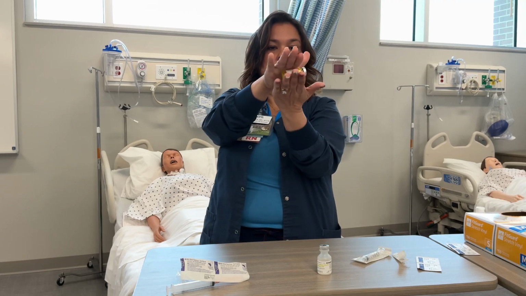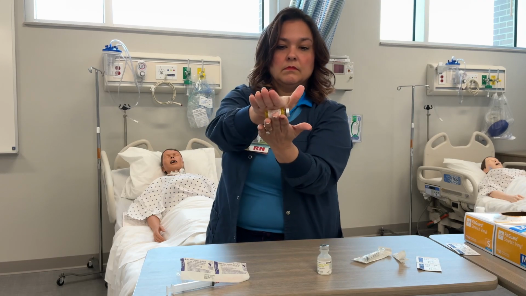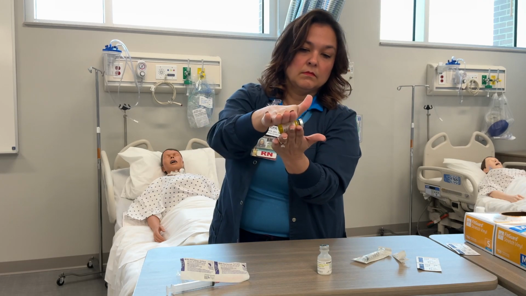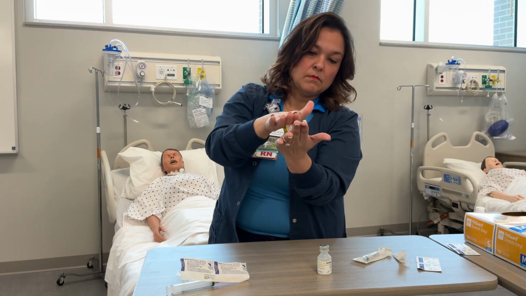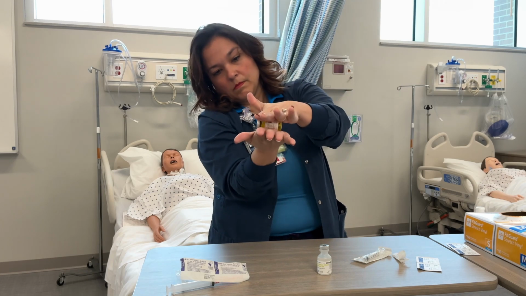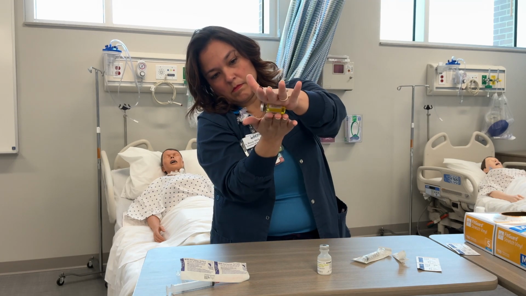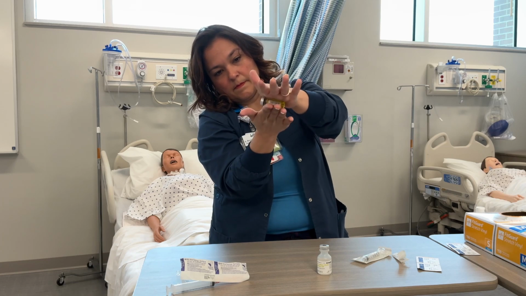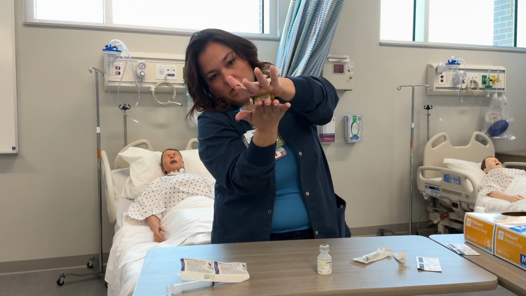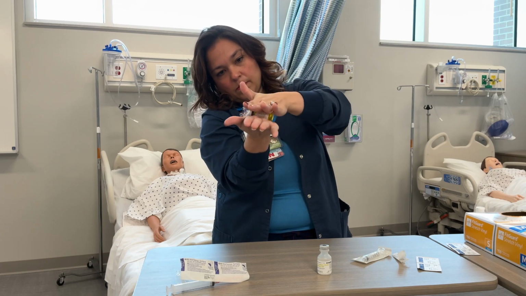So now we're going to mix the medication thoroughly by rolling it in our palm. Do not shake it. Again, this sometimes takes a long time, especially with these demi-dose vials, but on real medication, you want to see that there's no more powder and it's all reconstituted into a liquid.